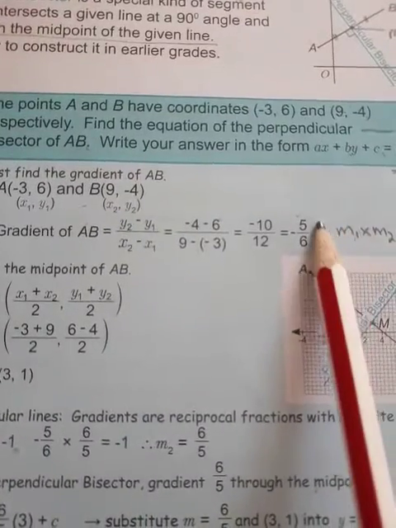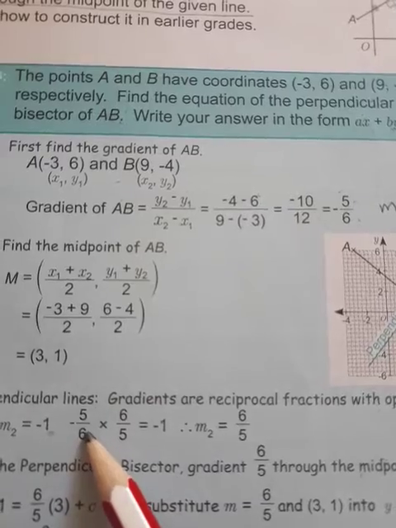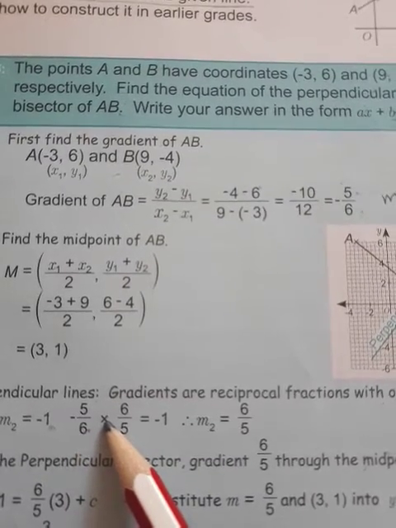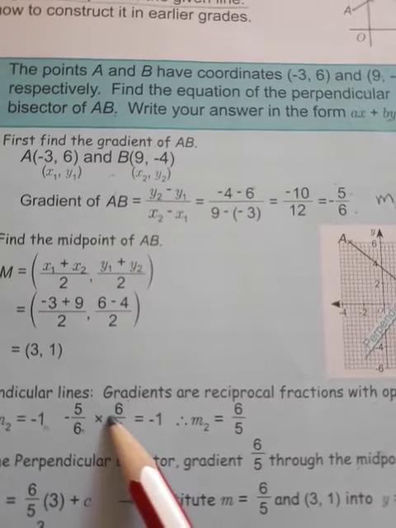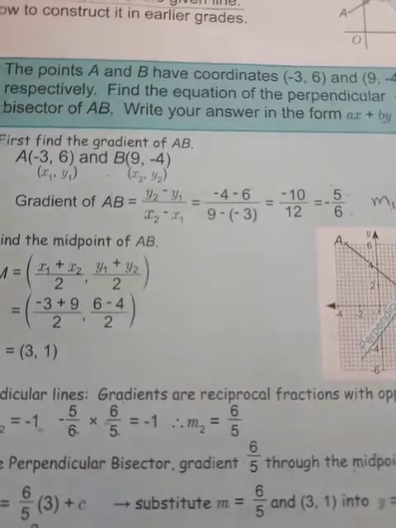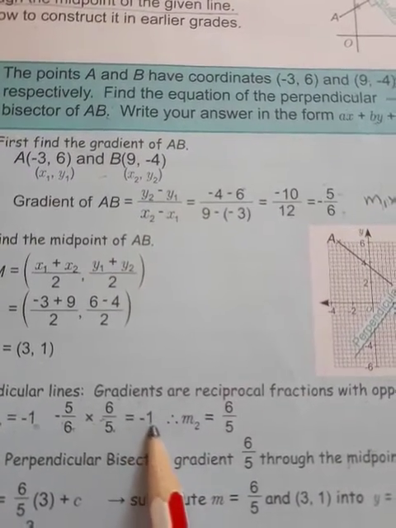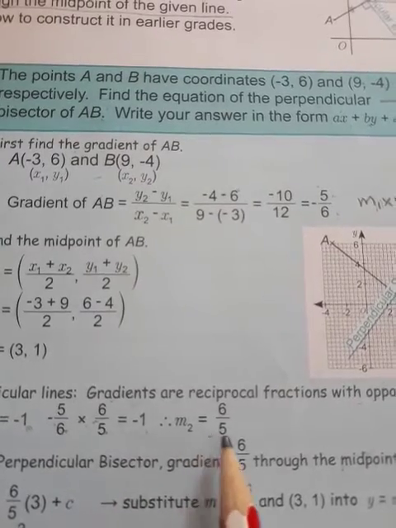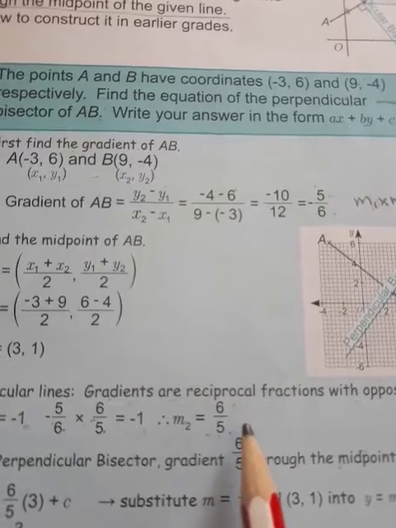The one that I have calculated is negative 5/6. Then we multiply by the reciprocal, so that's 6/5, and the opposite sign. So that's negative, then this one must be positive. And if I multiply these two, I will get negative 1. So the gradient for the perpendicular bisector is 6/5.